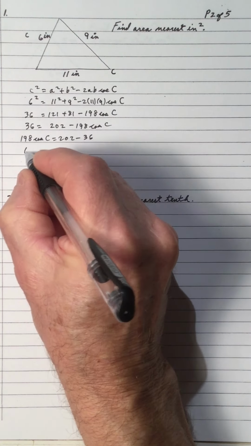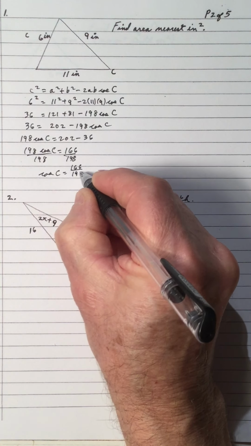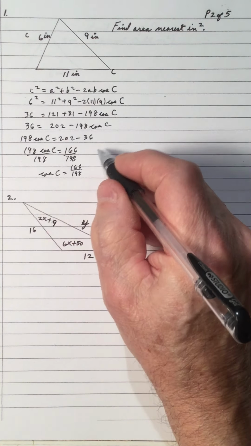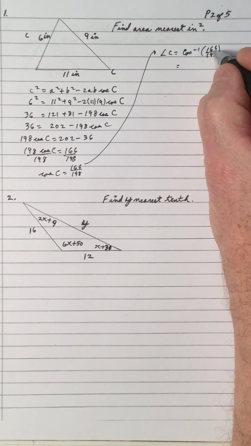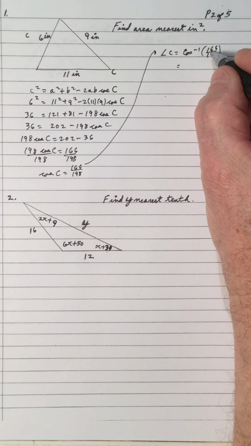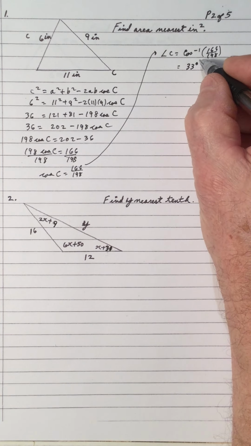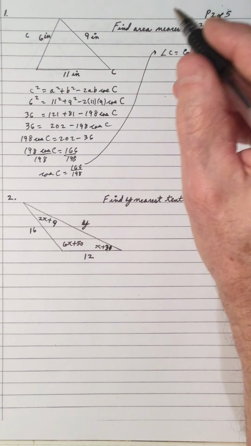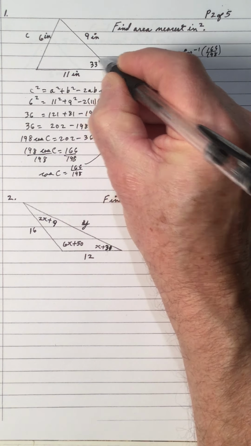so cosine C is 166 divided by 198. So that means angle C is cos to the negative 1 of 166 over 198. I didn't change this to a decimal because I have a calculator. And that works out to be, when you plug it in your calculator, 33 degrees. So we want to find the area. So this angle here is 33 degrees to the nearest degree.